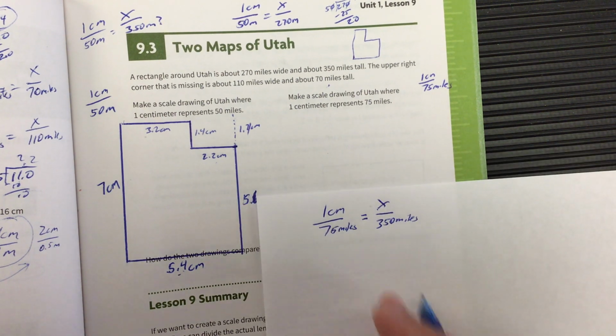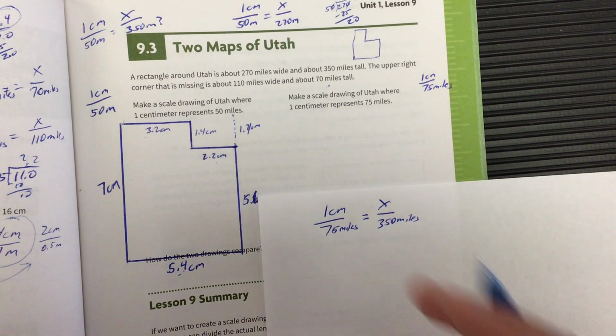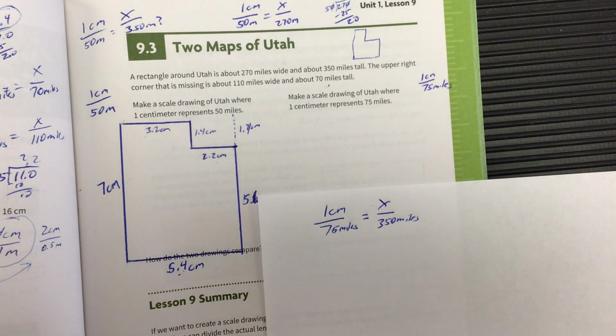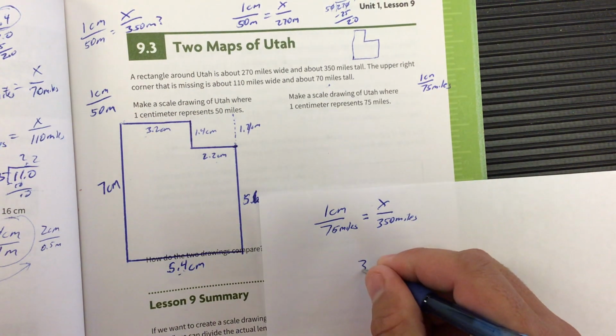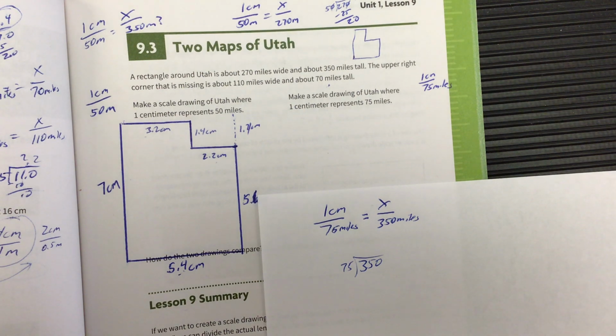Do you see two numbers across from each other there again? Then multiply them. 1 times 350, divided by 75. 350 divided by 75. How many times? 3? 6?